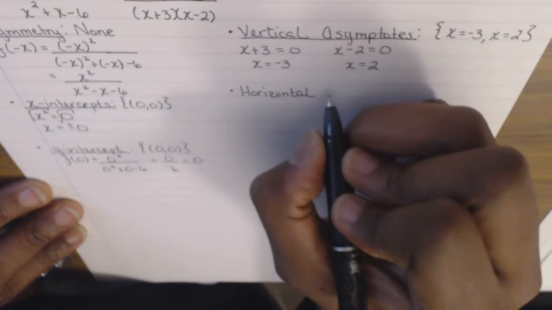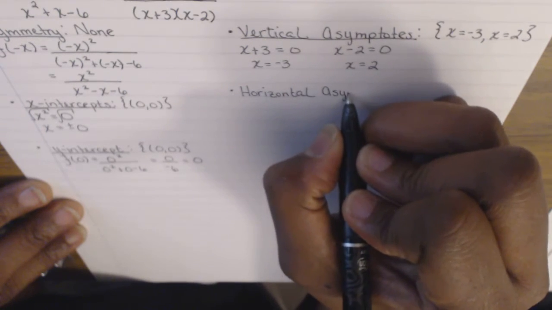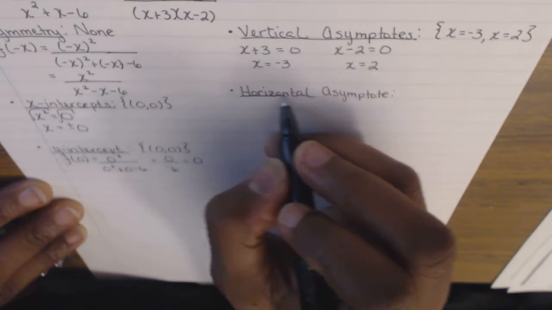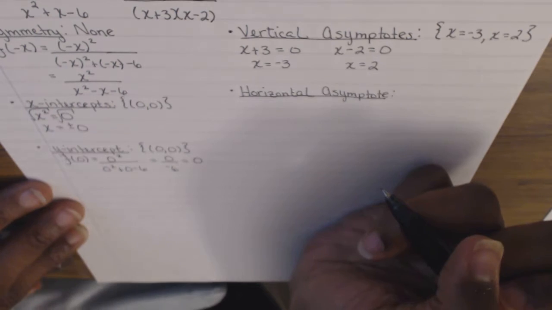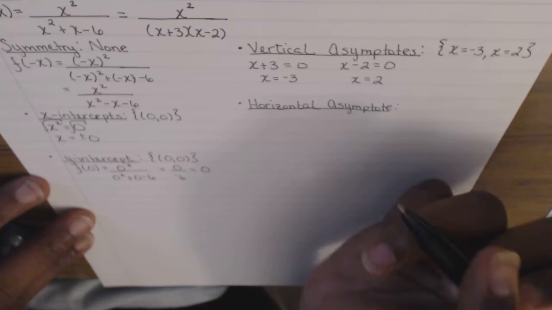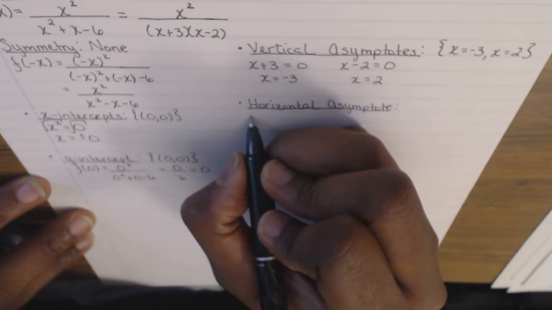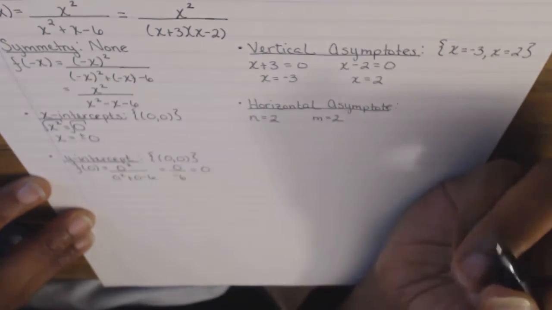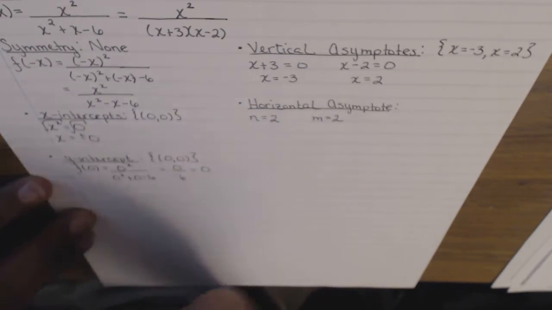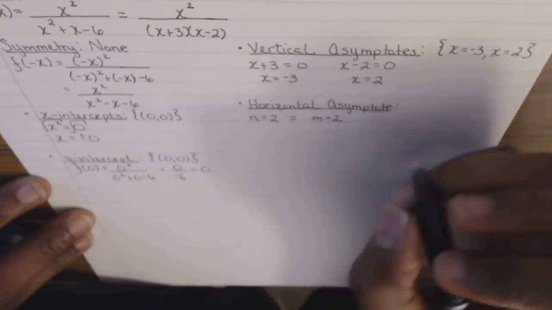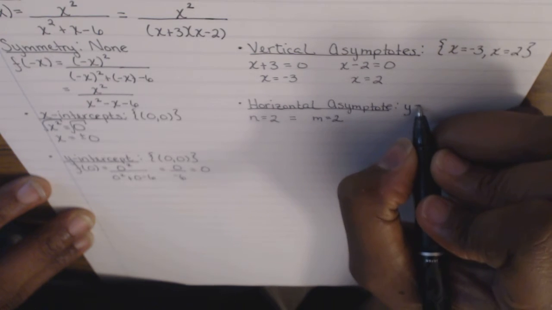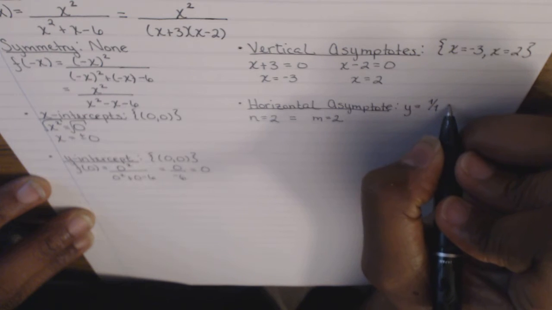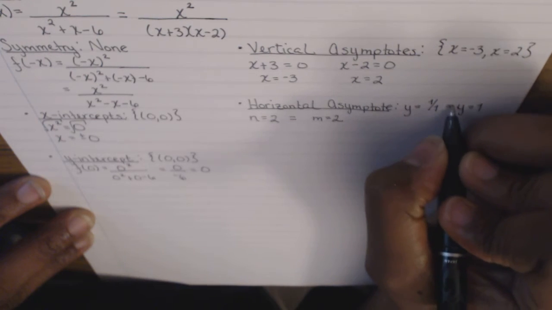I need to find my horizontal asymptote. I should only have one. And I use the degrees of my question. My n is equal to 2. My m is equal to 2. Those are my degrees in my original question. Since they're equal to each other, my y-asymptote is y is equal to 1 over 1, or just y is equal to 1.